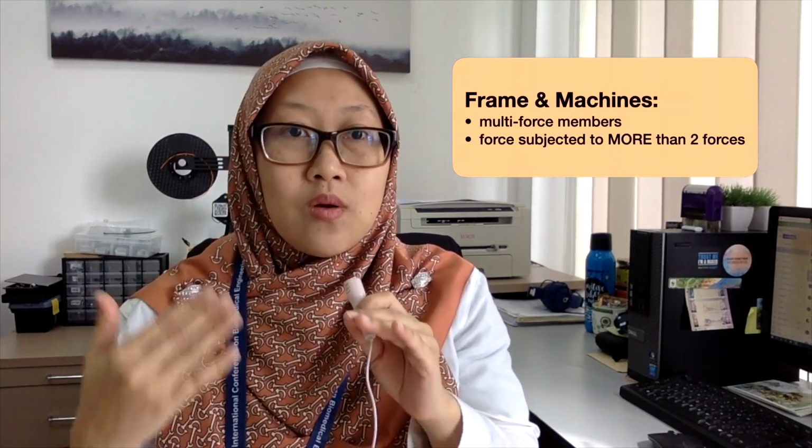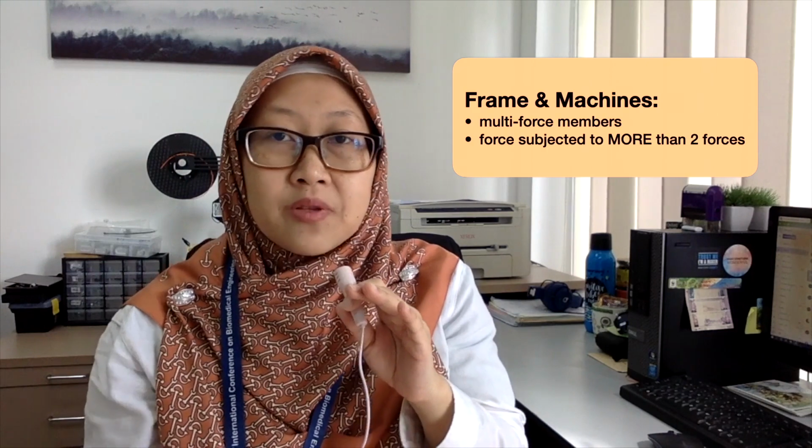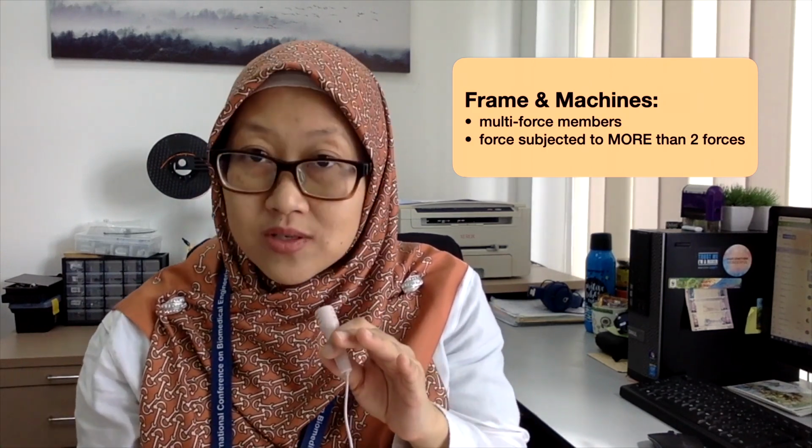Now, this final section of this chapter is related to frames and machines. The mechanical analysis related to frames and machines is derived from the principle of structural study. So, frames and machines are structural features assembled from multiple components or members which are subjected to multiple forces, meaning it may have more than two forces. Frames are normally used to support loads, whereas machines contain moving parts and are designed to transmit and alter the effect of load.